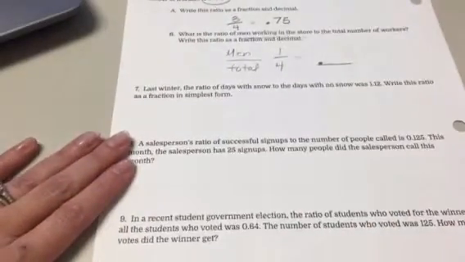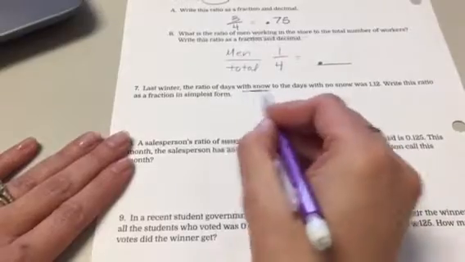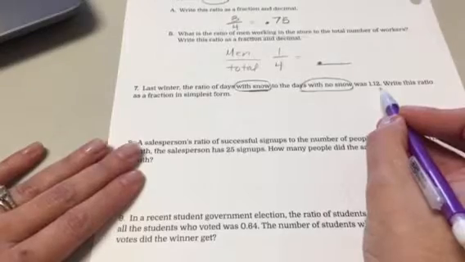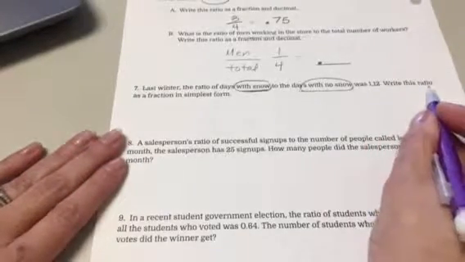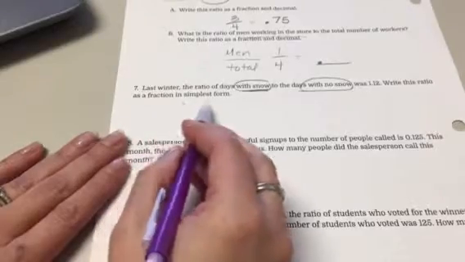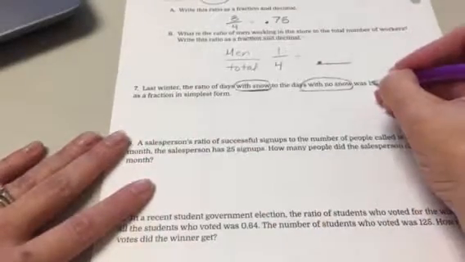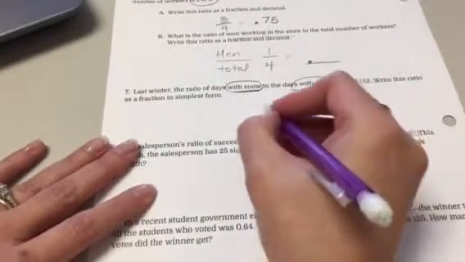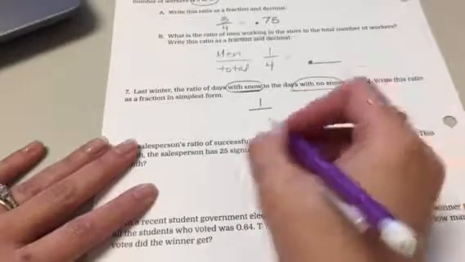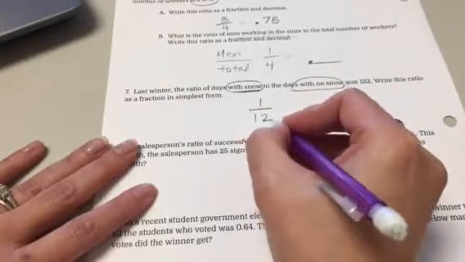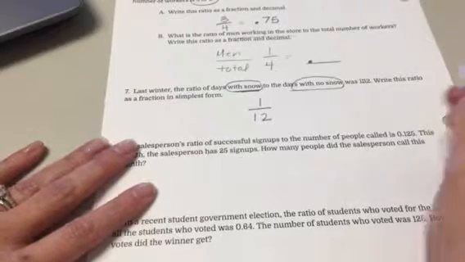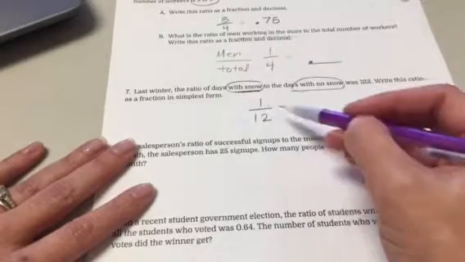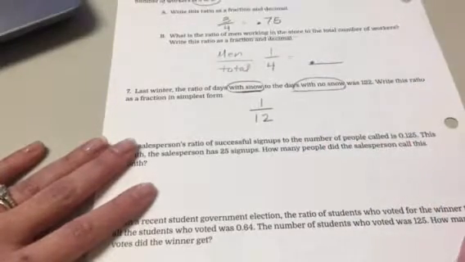All right, number 7. Last winter, the ratio of days with snow to the days with no snow was 1 to 12. Write this ratio as a fraction in simplest form. Well, remember, when a ratio is written horizontally, we can still change that into a fraction by just writing it up and down. So 1 to 12, written as a fraction, would be written like that. It says in simplest form, so that means to make sure you simplify or reduce, but it doesn't need to be.